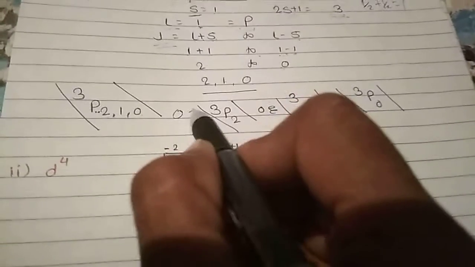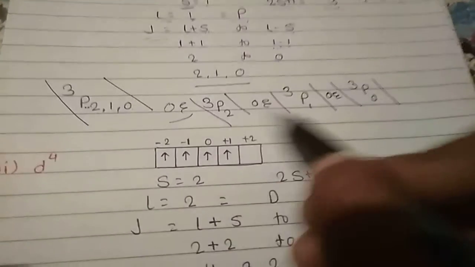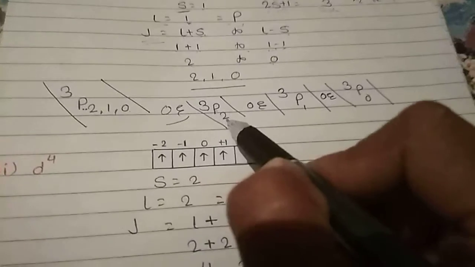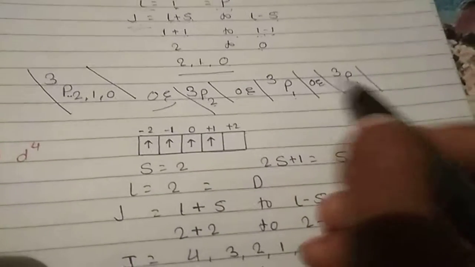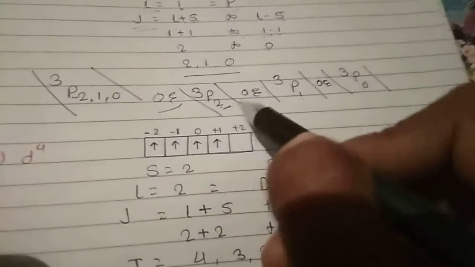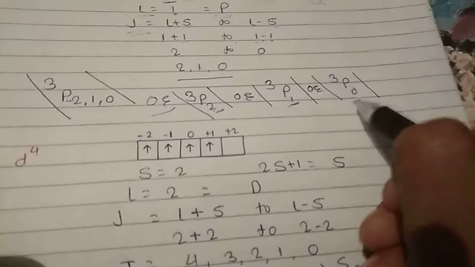It can be written in the form of commas, or it can be written separately, that is 3P2 or 3P1 or 3P0. These are the values of J which are separated here. So this is called the term symbol, and this is your answer for the p2 term symbol.